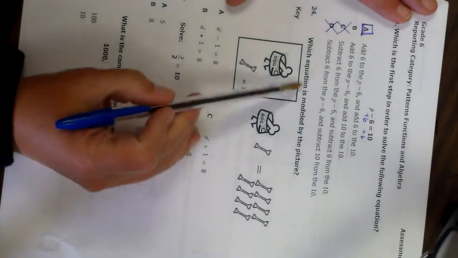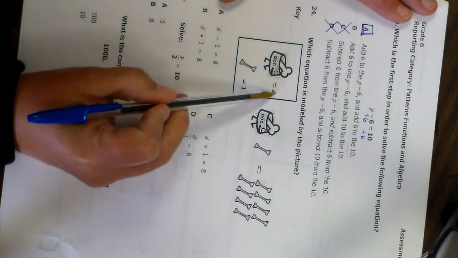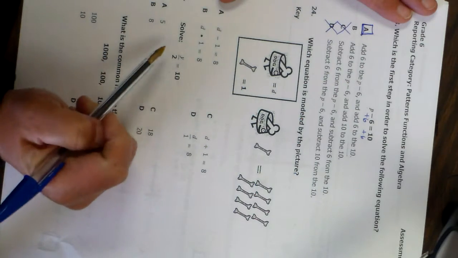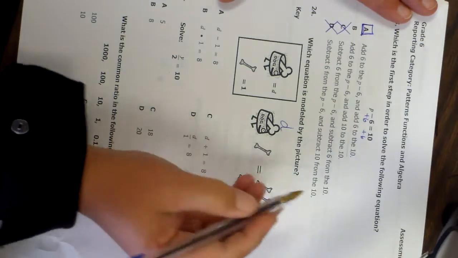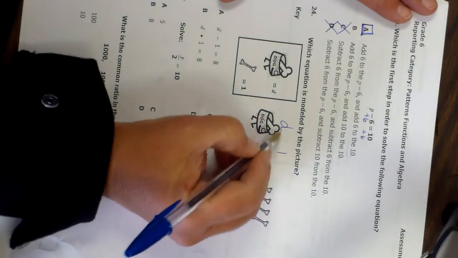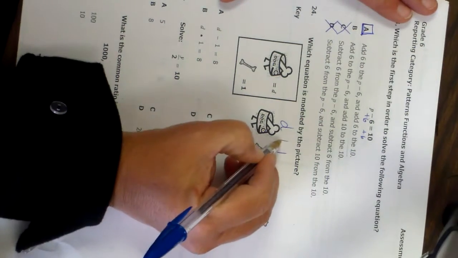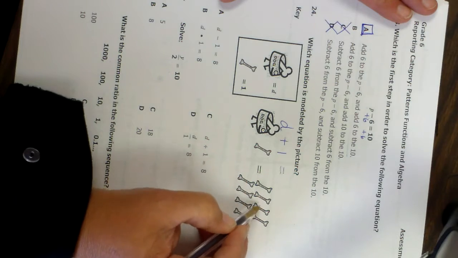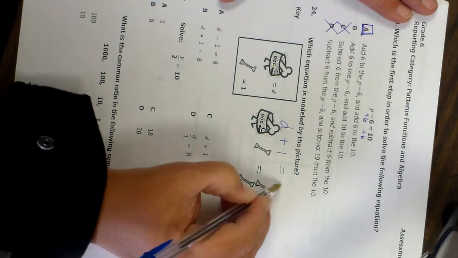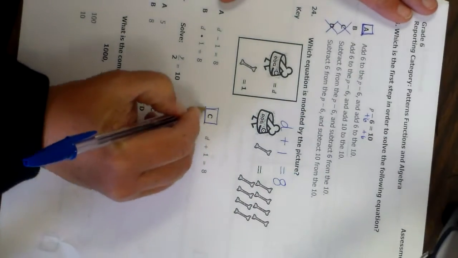Number 24, which equation is modeled by the picture? The dog bowl equals D and a bone equals 1. So here we have the dog bowl, D, and 1. There must be an operation between them. Is it a positive 1 or a negative 1? Well, it doesn't say it's negative, so we'll assume it's positive. Equals 1, 2, 3, 4, 5, 6, 7, 8 positive bones on the other side. D plus 1 equals 8.